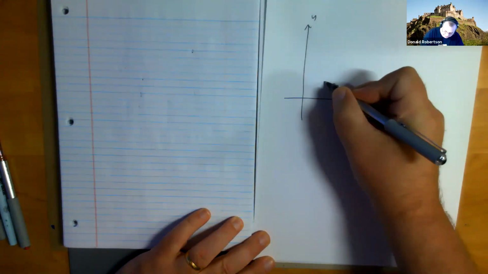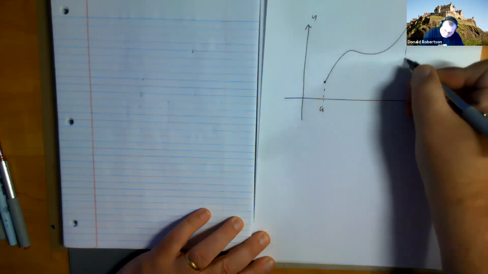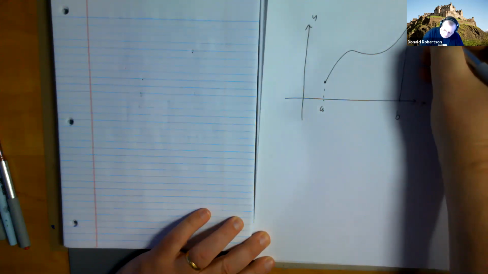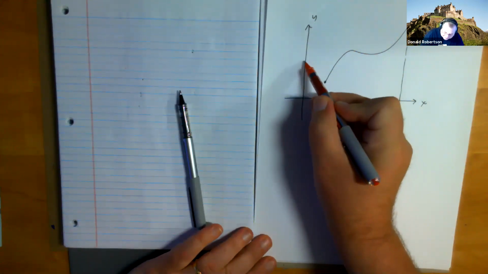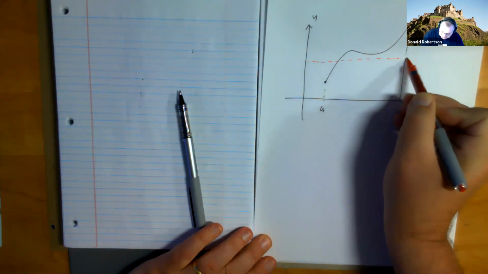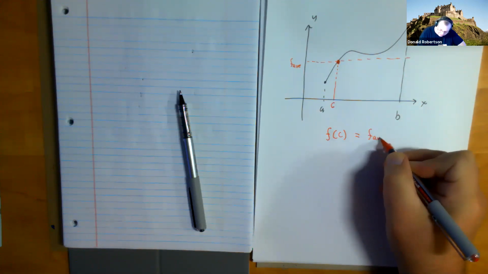Imagine you've got your function starting here at A, it does its thing, and finishes up here at B, right? Of your classic function. And you've found the average value, and it happens to be, say, here. Let's just pretend it is anyway. Okay. Wouldn't it be nice to find a number called C that had the property that the value of the function at C was the same number as the average value of the function?